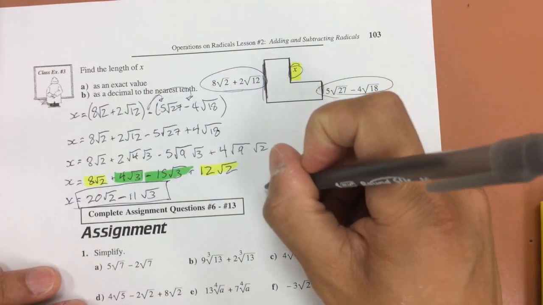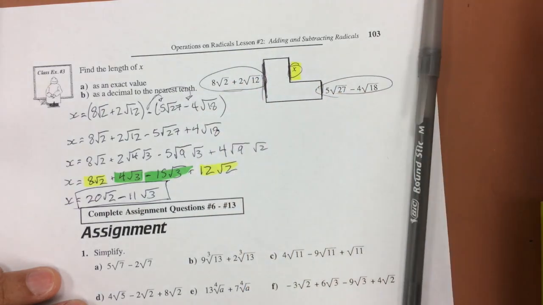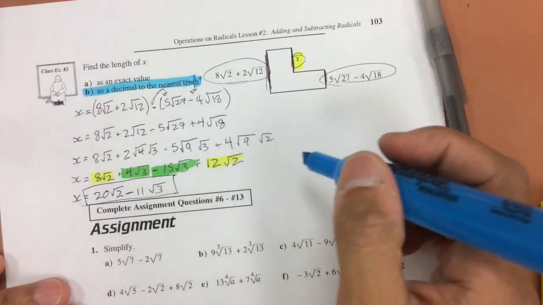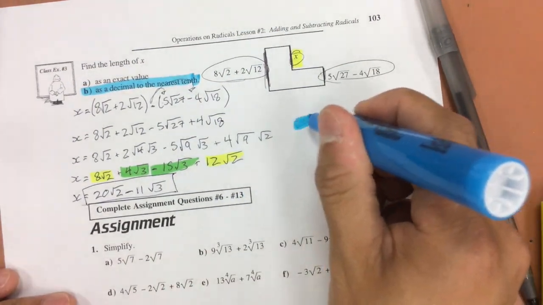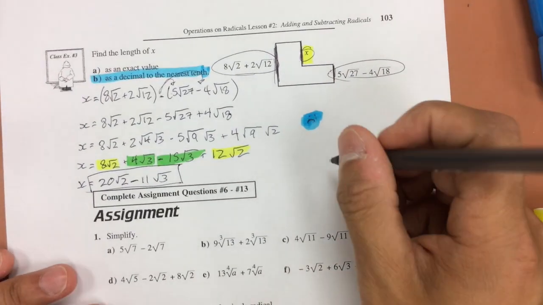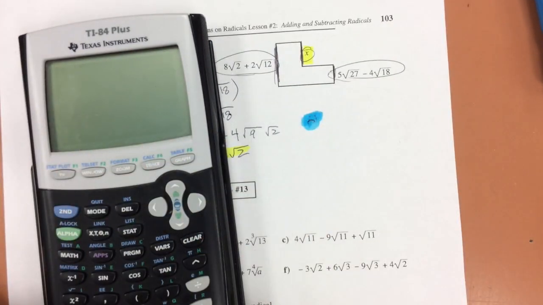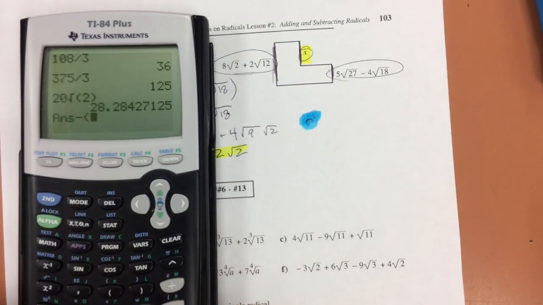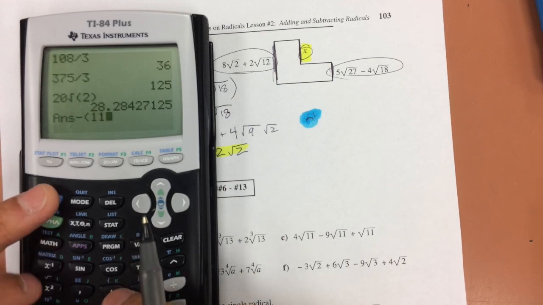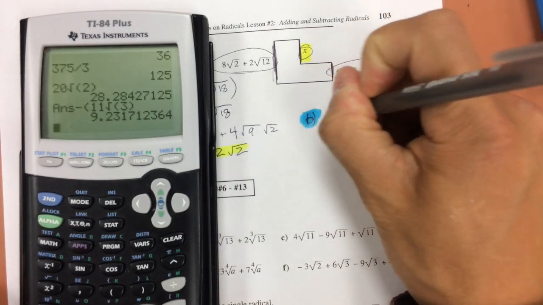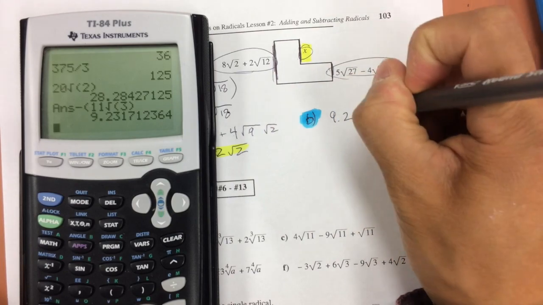As a decimal to the nearest tenth, so this is going to be part B. We've got to find out what the decimal is to the nearest tenth. So part B is right here. Well, 20 times root 2 minus 11 times root 3. We get an answer of 9.2.